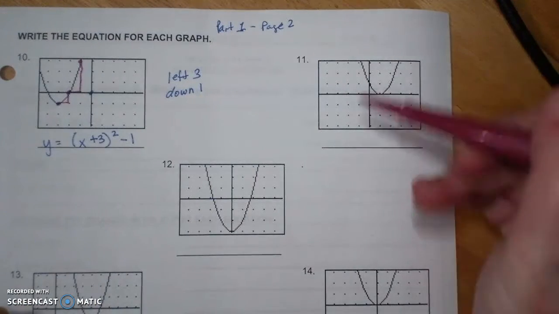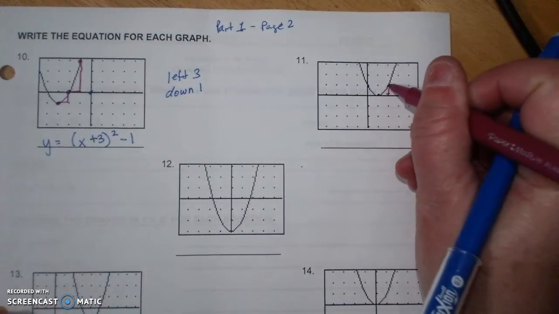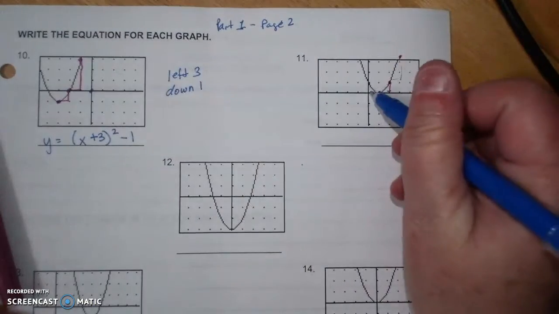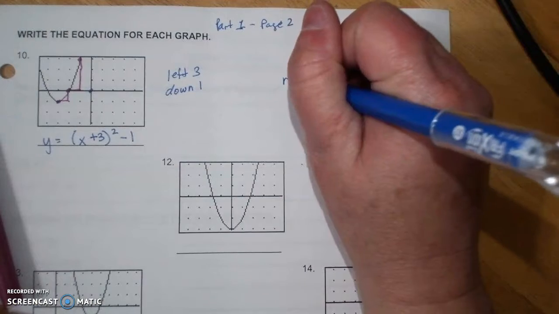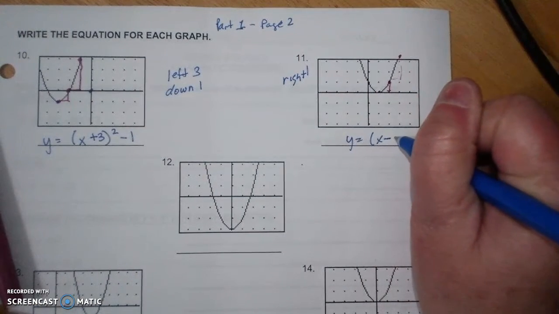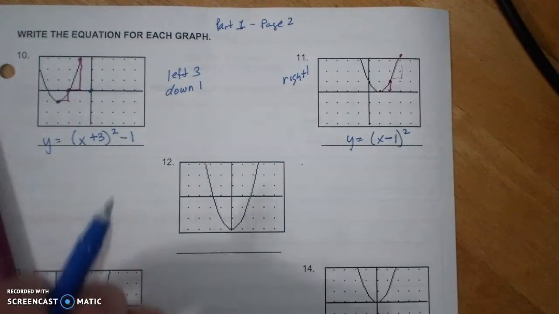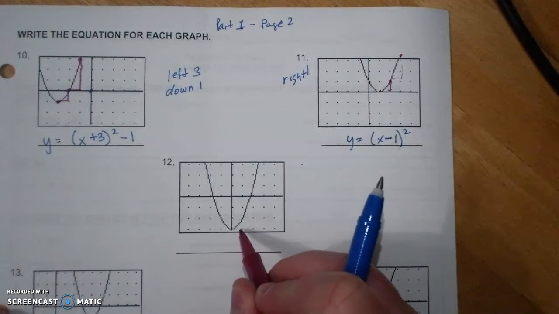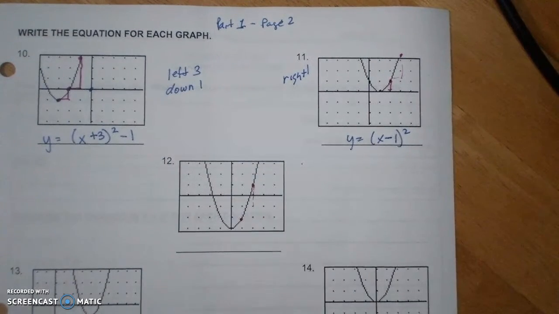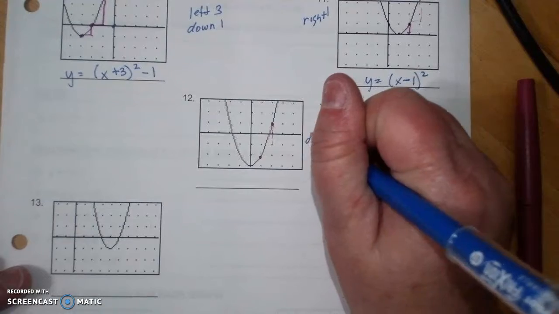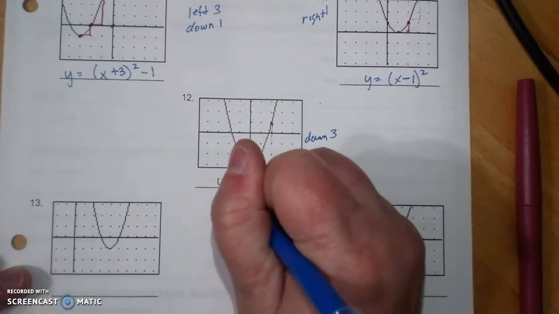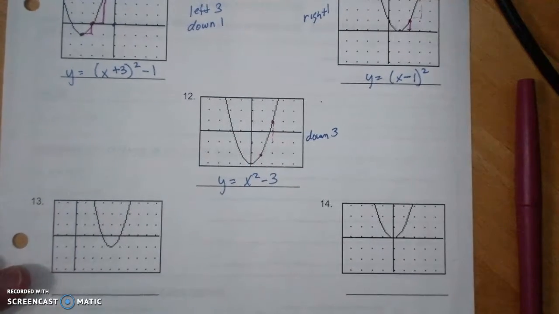This one I'm going to check. Here's the vertex. Over 1, up 1. Over 1, up 3. I'm assuming it didn't widen or narrow. I shifted right 1. So y equals, in the parentheses, x minus 1 for right, squared. Over 1, up 1. Over 1, up 3. It did not widen or narrow. It shifted down 1, 2, 3. So it's y equals x squared minus 3.